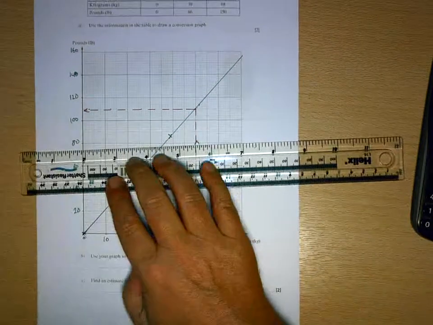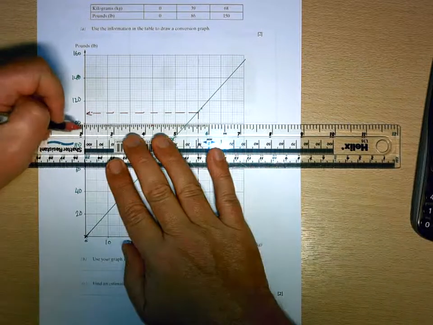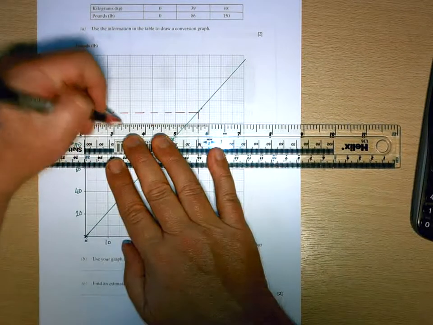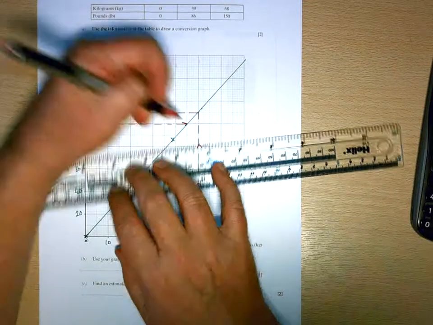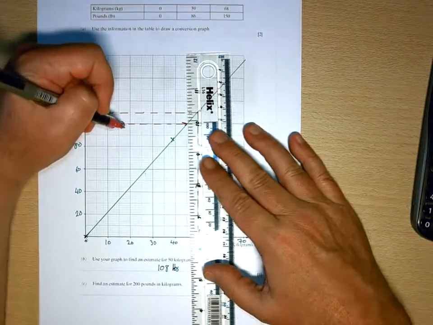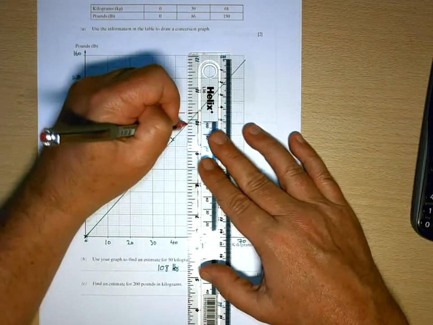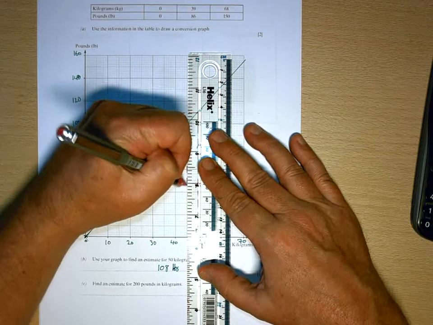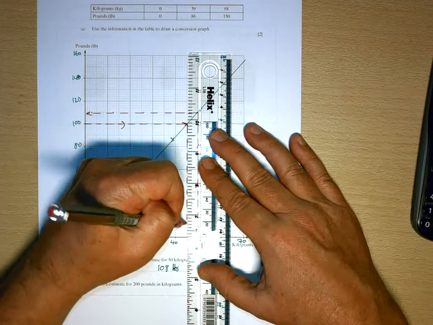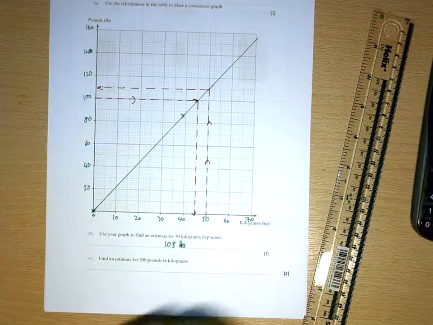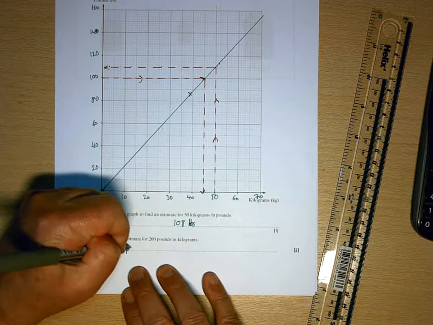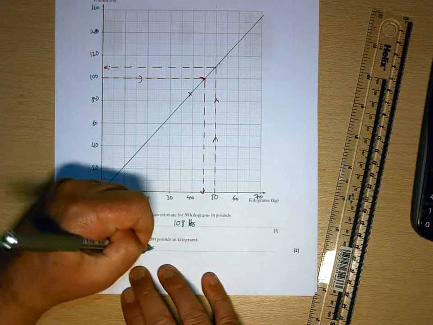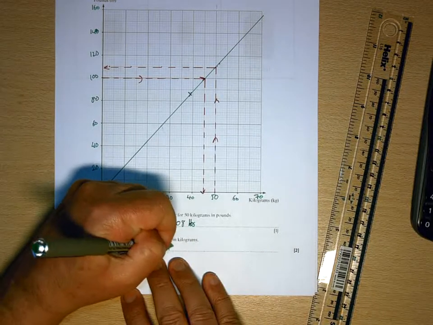So from the graph, 100 going this way, reads off as 45. So 100 pounds is 45 kilograms.